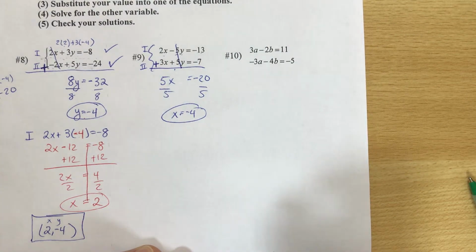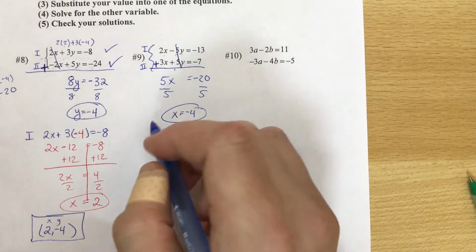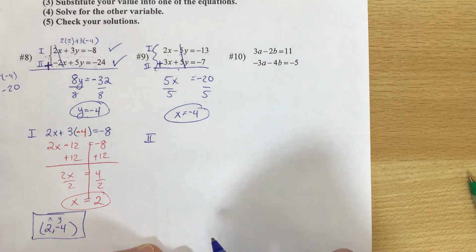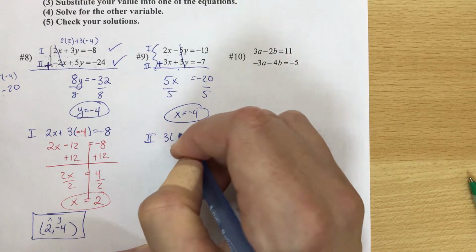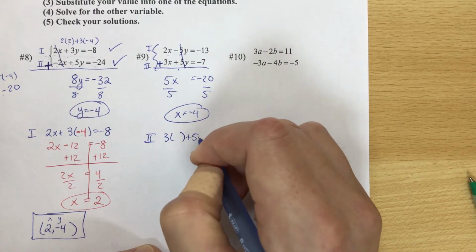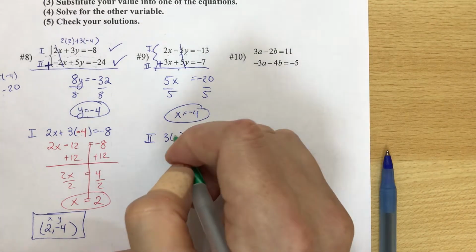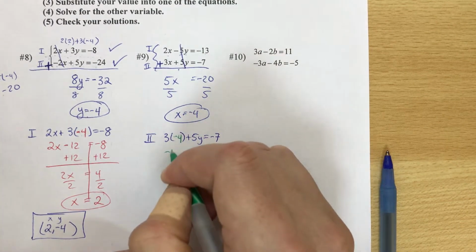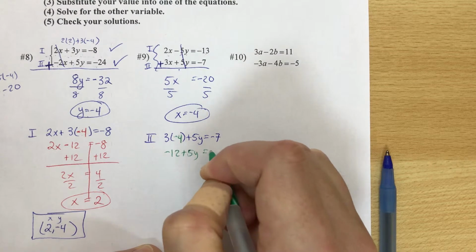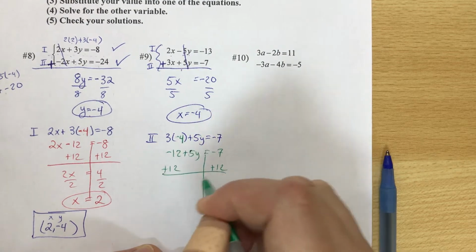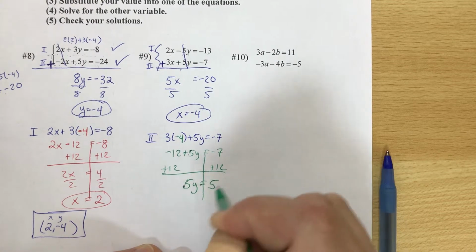Now, in this case, I'm going to take equation 2. It doesn't matter. You could put it into equation 1 and get the same answer. 3x, 3 times x, plus 5y equals negative 7. Our x value is negative 4. So that's negative 12 plus 5y is negative 7. We'll add 12 to both sides. 5y equals 5.